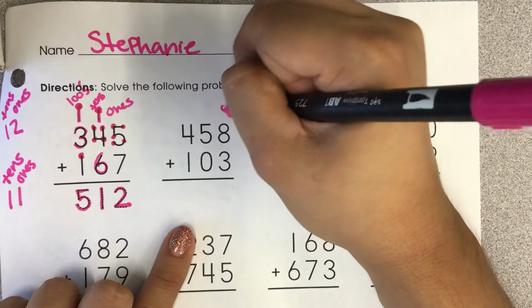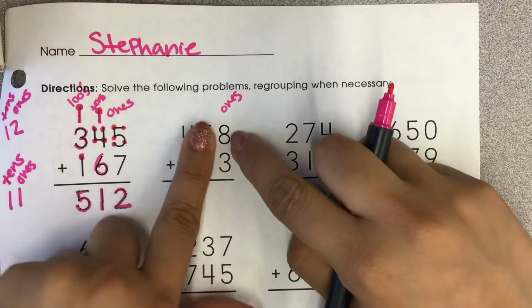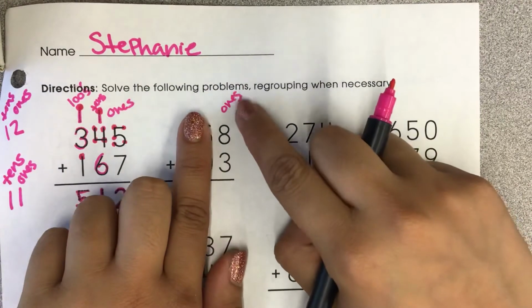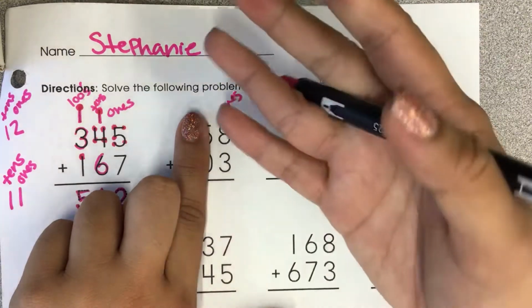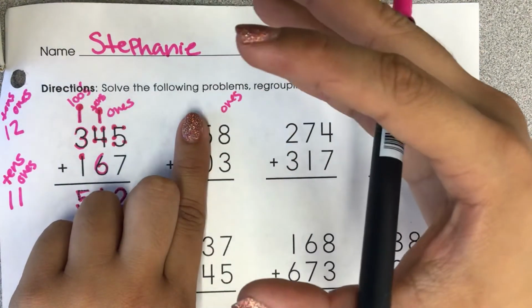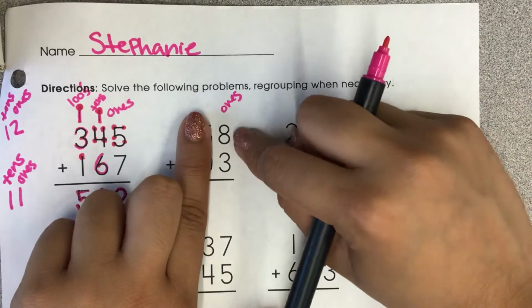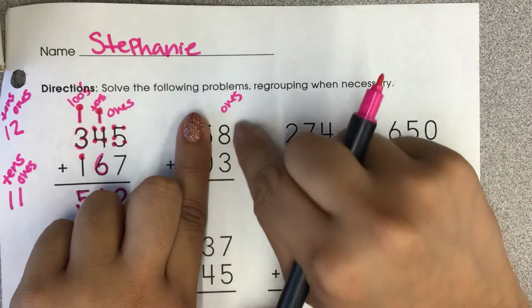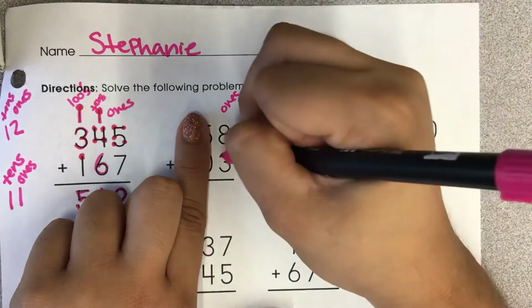So now let's move on to the next problem. Remember, we're going to start with the 1 spot. So between, you can ignore these because we're starting at the 1 spot, between 8 and 3, which number is bigger? Yes, the 8 is bigger. That means we do not put touch points on the 8, but we can put touch points on our 3.